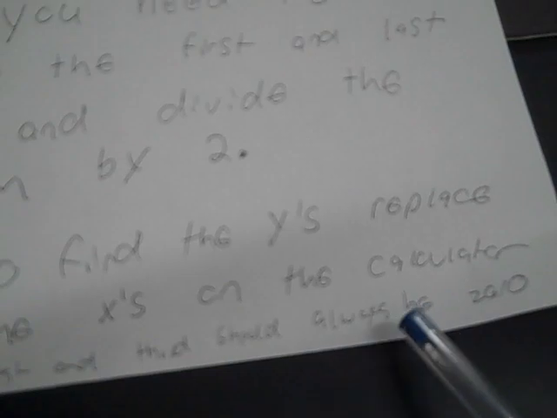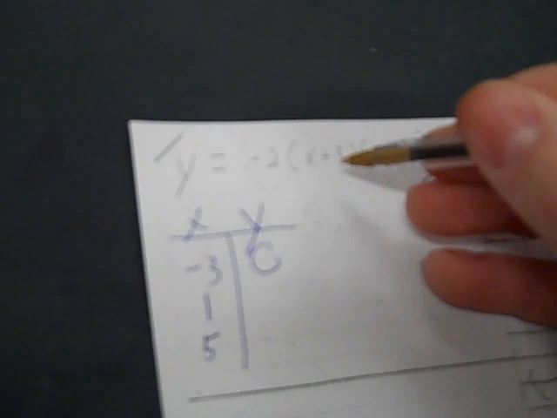Okay, and now to find the y's, replace the x's on the calculator. The first and third should always be equal to 0 in factored form. So I have negative 2, and then parentheses, instead of x plus 3, we're going to go negative 3 plus 3, which is 0. And then another parentheses, instead of x minus 5, it's negative 3 minus 5. Okay, so that gives me a 0 product. Because negative 3 plus 3 is 0, then the whole product's 0.